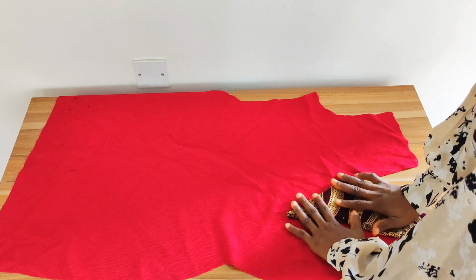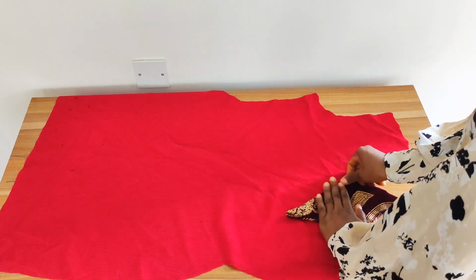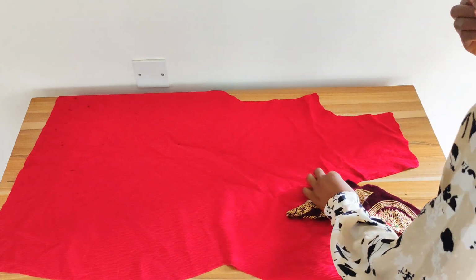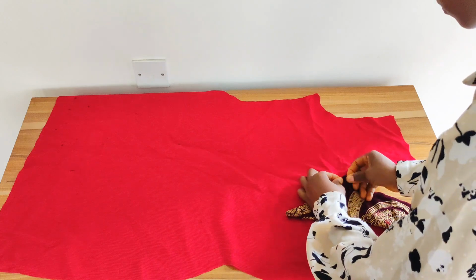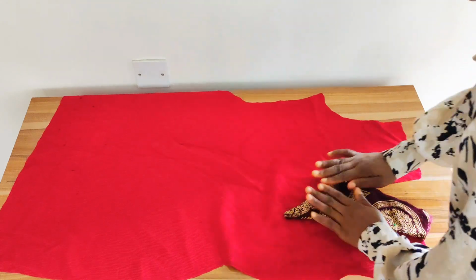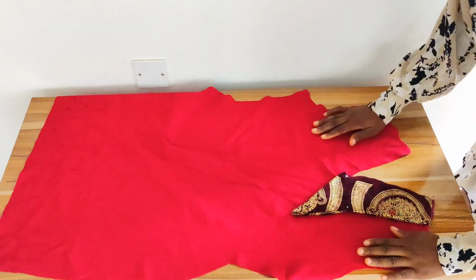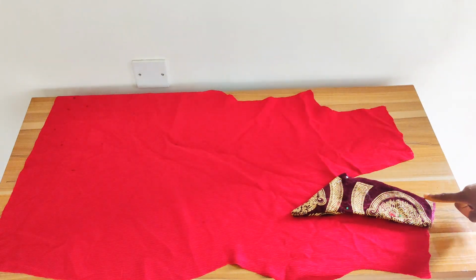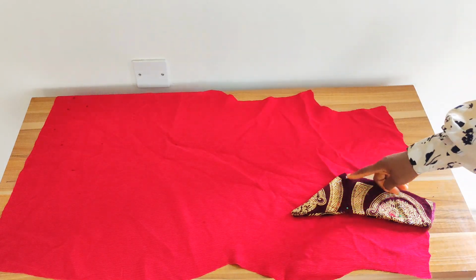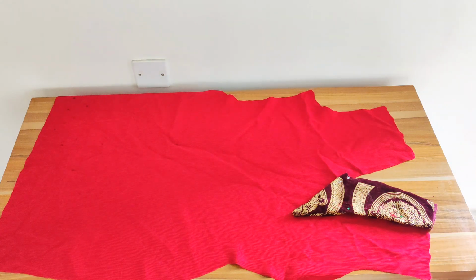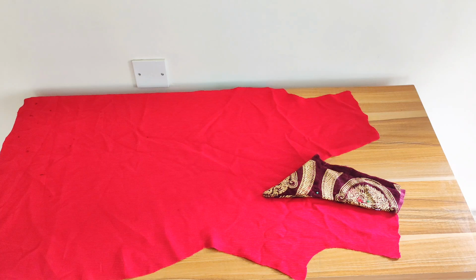Now I'm using pins to secure my cape, because right now there's no light, but in the process they will bring light, and then I'll do the ironing. So if you want to save time like myself, you can use pins to secure the areas where you need to iron down. Now I'll take this to the sewing machine and stitch down that neckline. I'll stitch my cape together to the bodice.